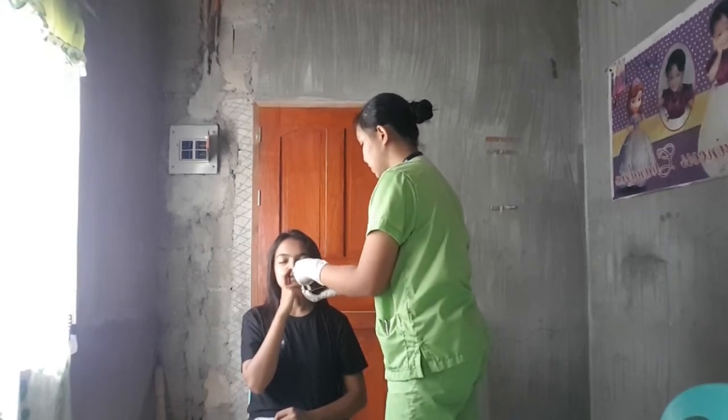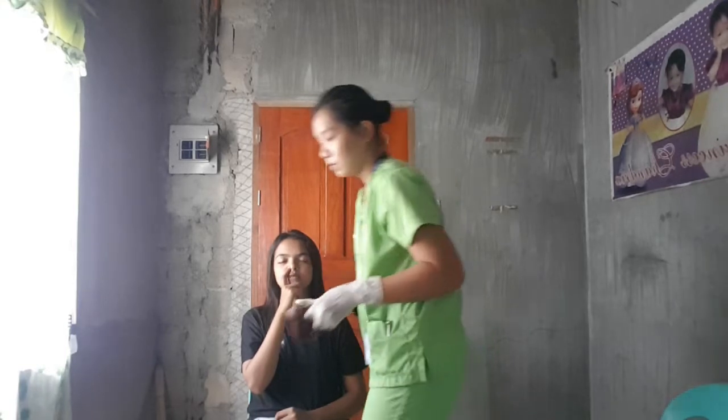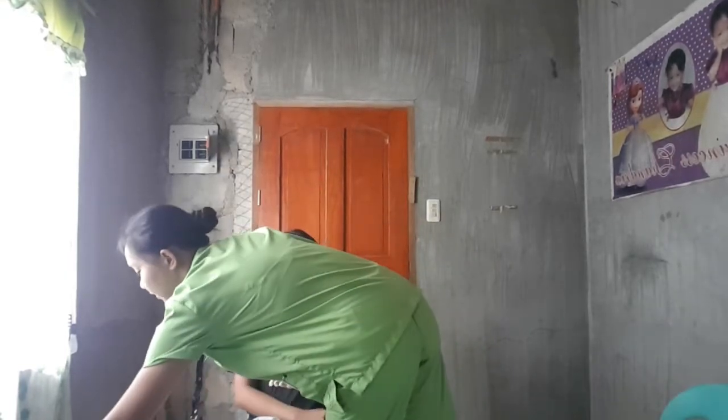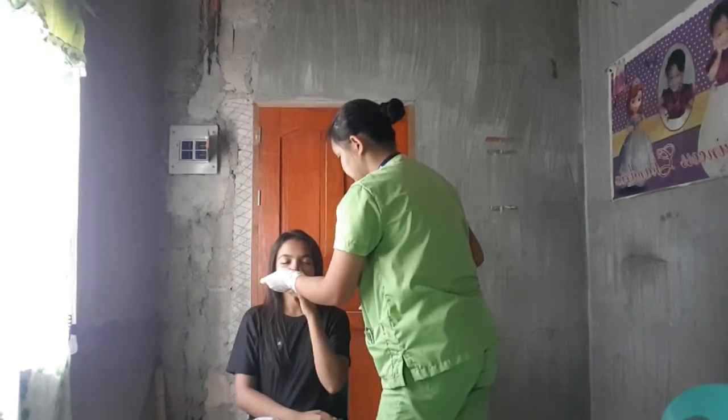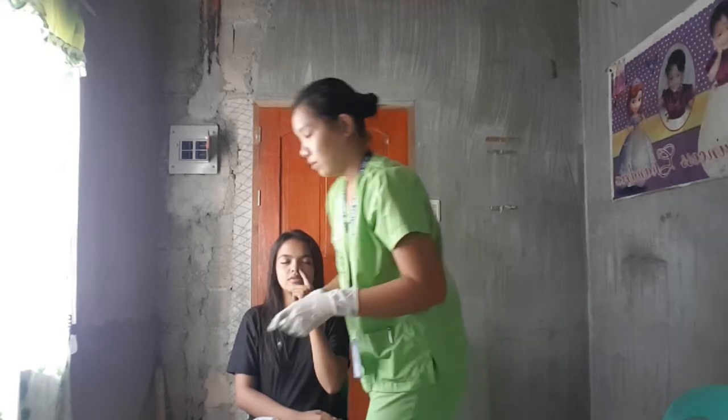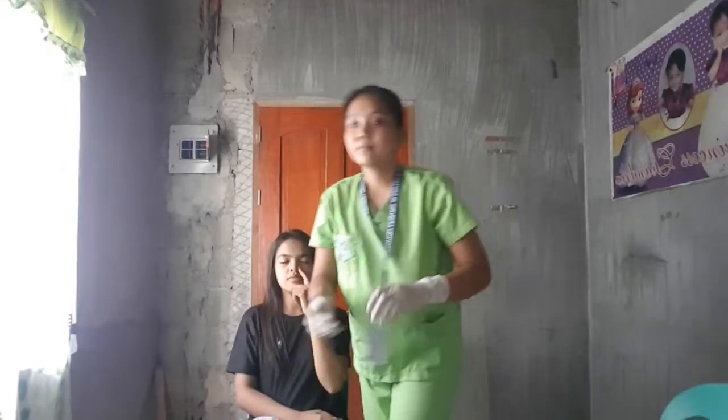Can you identify the smell, ma'am? Okay, coffee. The other one. Can you identify, ma'am? Okay. So the patient was able to identify the odor, which is good and normal. An abnormal finding could be anosmia or loss of smell, or hyposmia or diminished smell, associated with an olfactory nerve lesion.